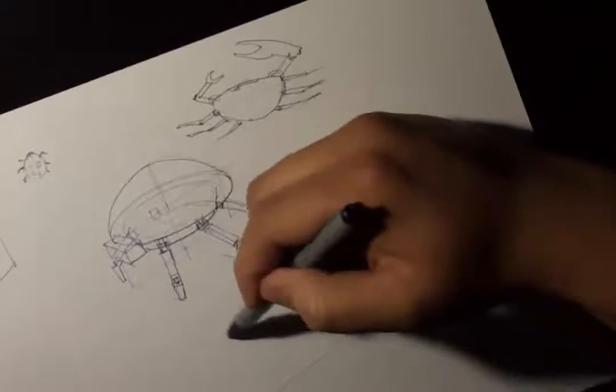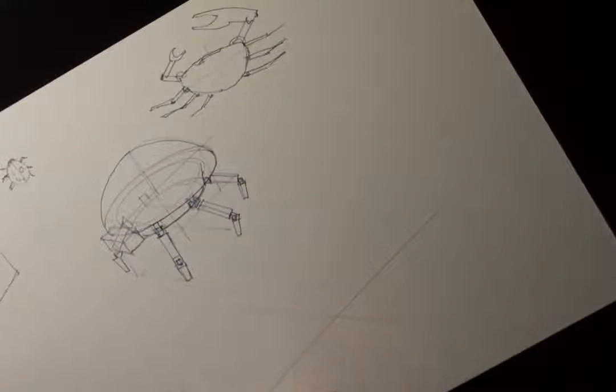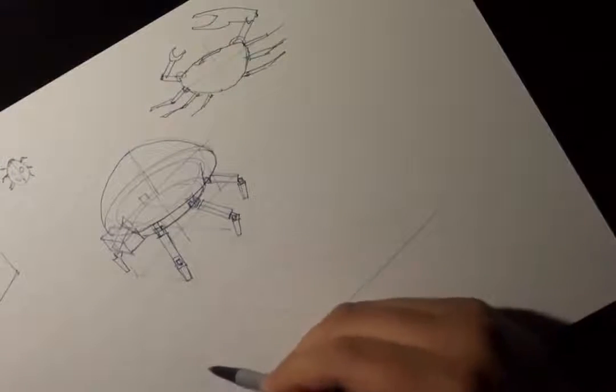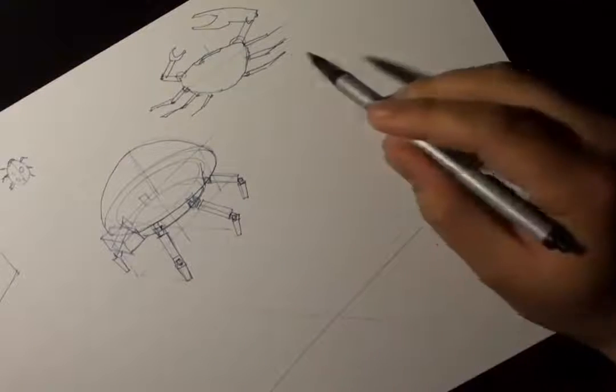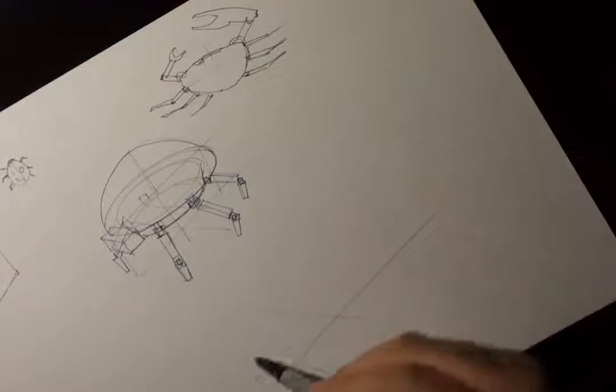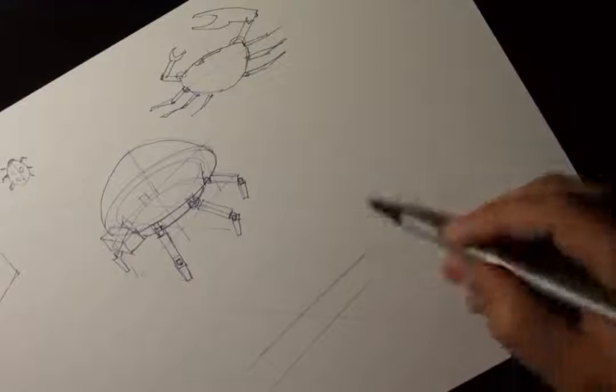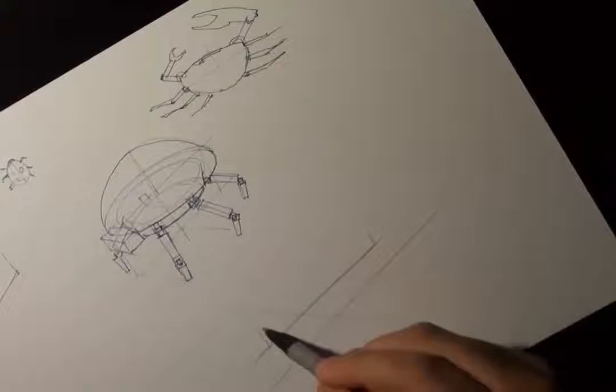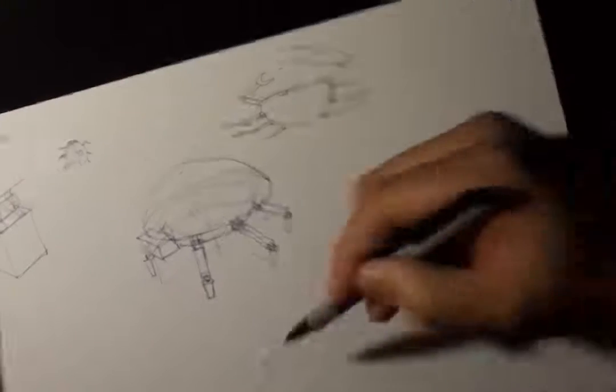Let's try to keep them all in this perspective viewpoint. For this crab, I don't want to go crazy with this geometric form. So I'm going to simplify this thing and literally just put a box to represent the shape of the body.